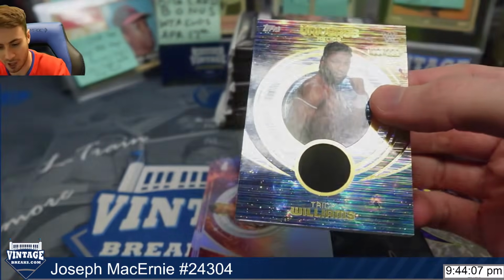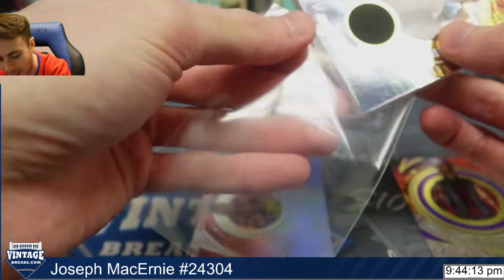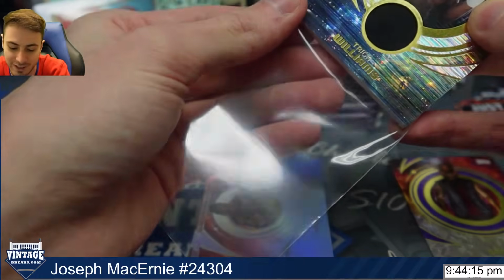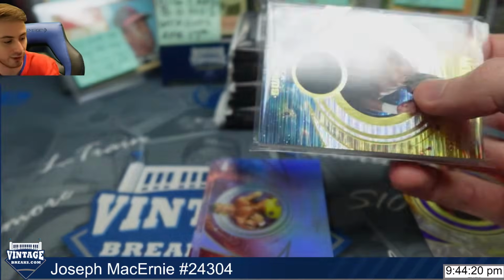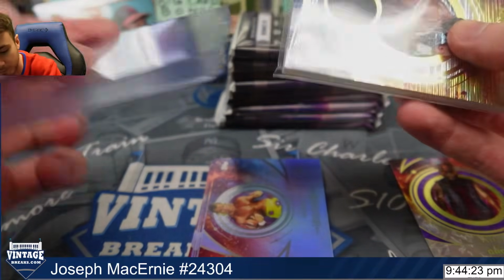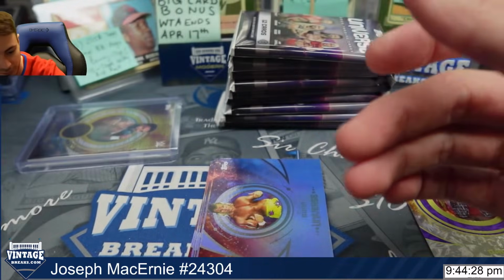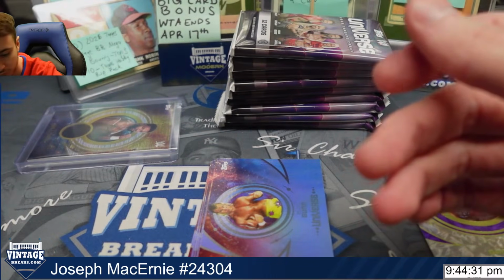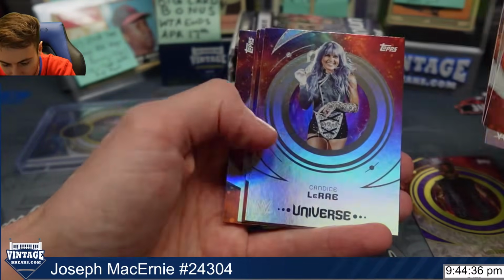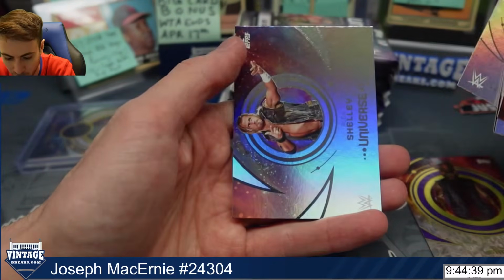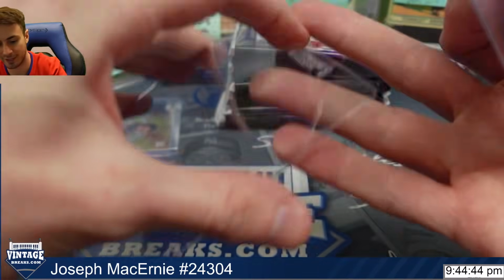That's a cool one. Numbered to 299. Trick has been pretty heavily featured since being called up to the main roster. Definitely featured every single week on SmackDown. So that's a cool one to find right there. I like Trick Williams. Billy Gunn, Nikki Cross, Jim the Anvil Neidhart, Candice LeRae, Dusty Rhodes, Pete Rose, and Alex Shelley. There was our numbered Joe Gacy.